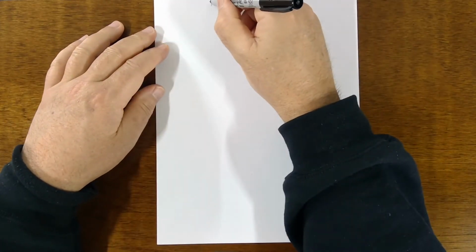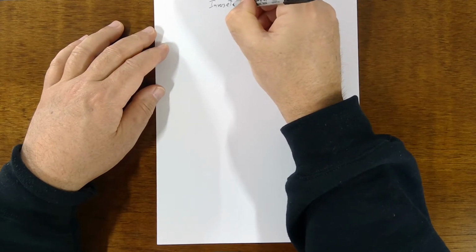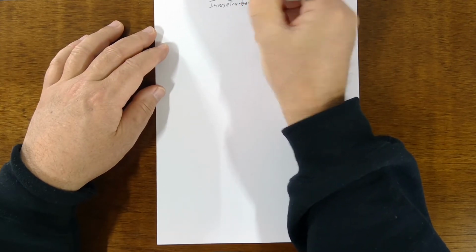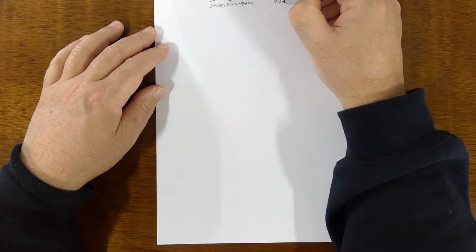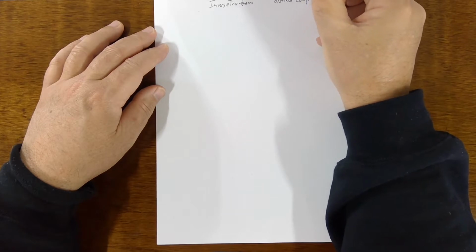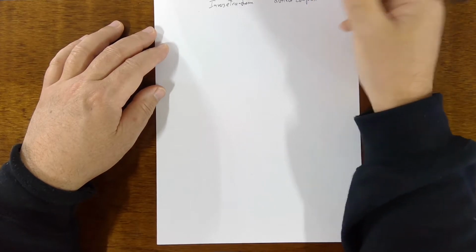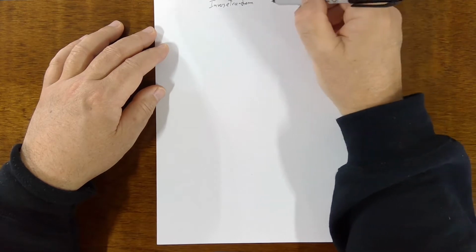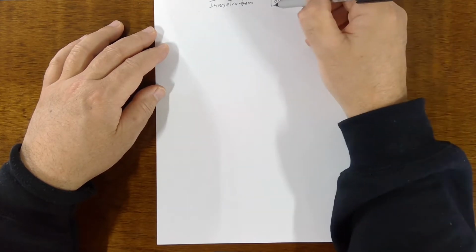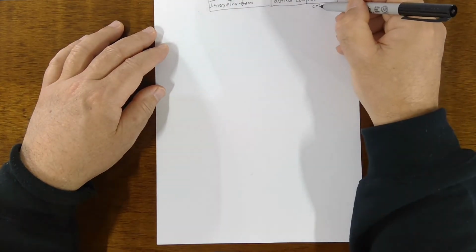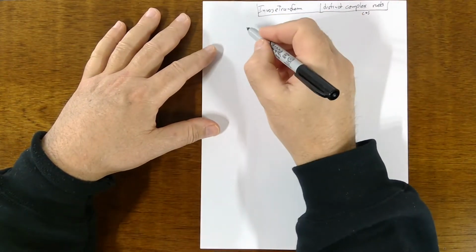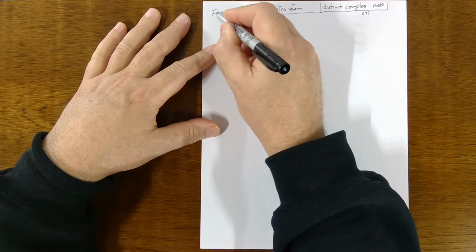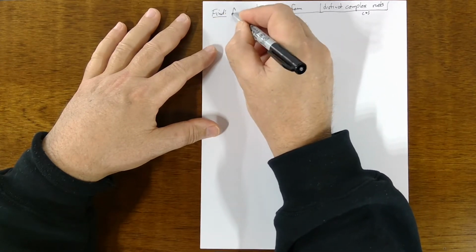Welcome back. It's another inverse transform practice. This one's going to have distinct complex roots. It's going to be a cosine function, is what this distinct complex roots ends up being, really, in this case. All right, so we want to find f of t.